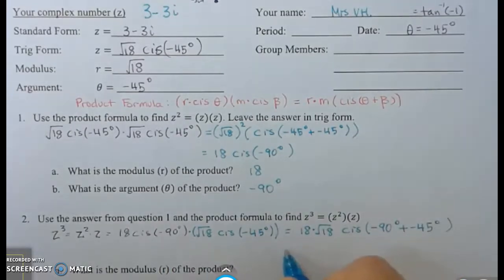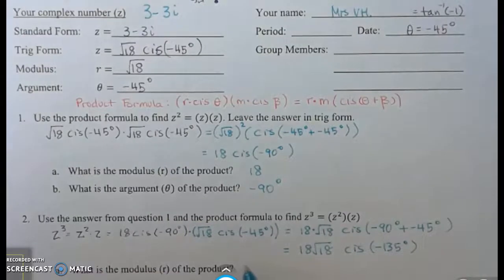Okay, and that becomes 18 root 18 cis -135 degrees. Do you start to see the pattern? Well, for the modulus, we are just multiplying by square root of 18 over and over again. So the resulting modulus is 18 root 18, and the resulting argument is -135 degrees.